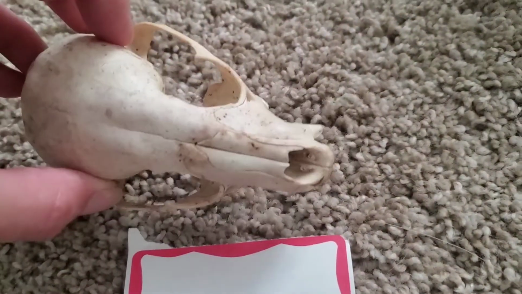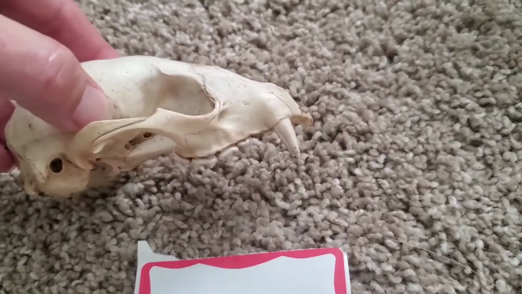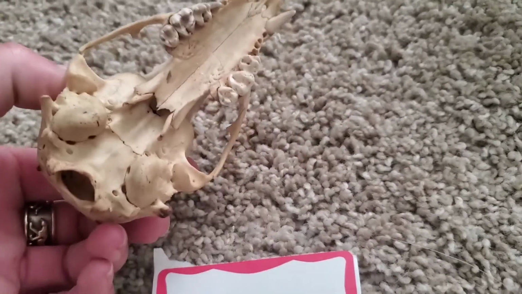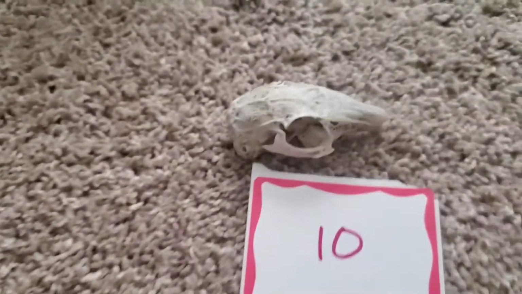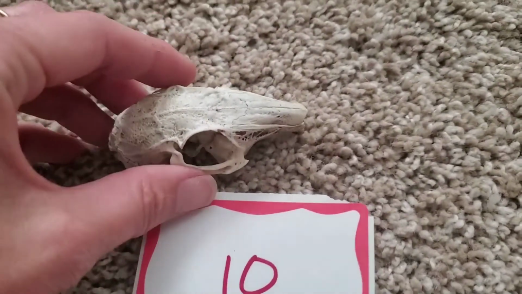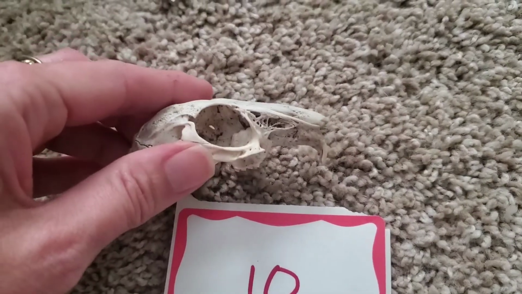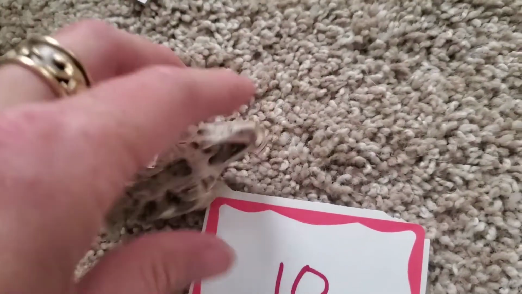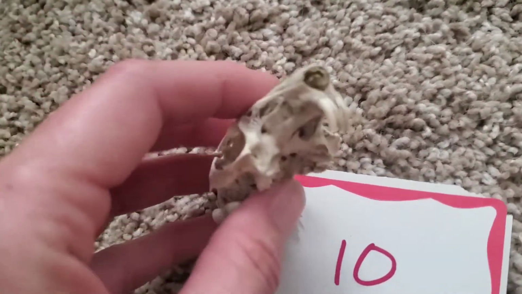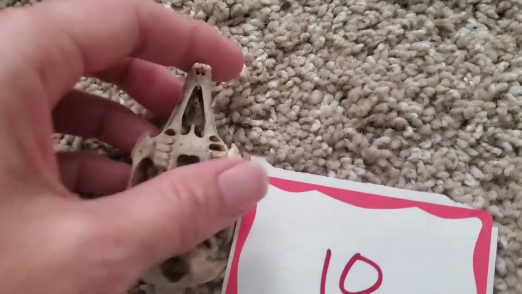Number 9, where are the orbits, big or small? About the nasal area, long, short? Auditory bullae? What kind of teeth does it have? Number 10, eye orbit, big or small? Teeth. Teeth it never wants to focus on. Don't know why.